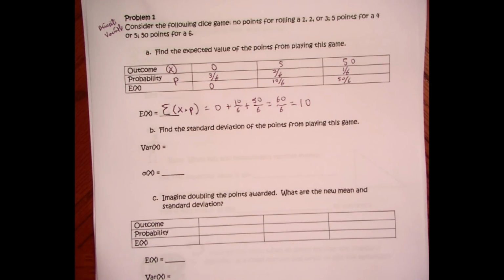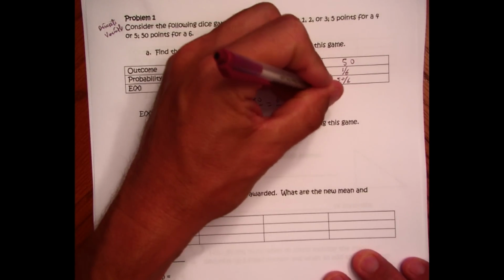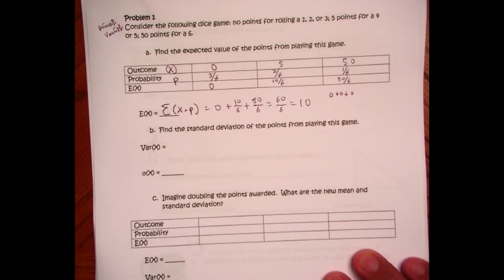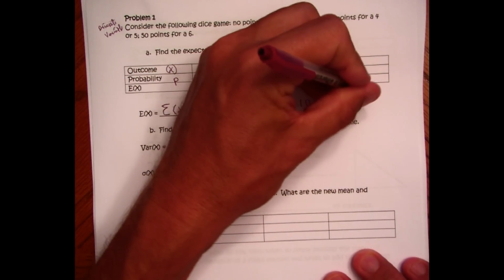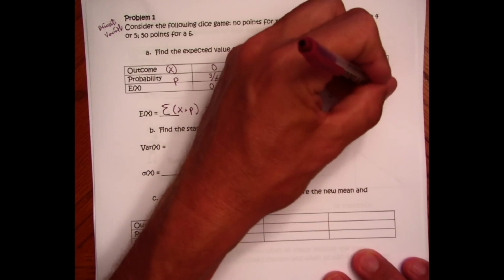Now you're going to say, hold on, you can't win 10 by playing this game, and you're absolutely right. You can win 0, 5, or 50. What that 10 represents is the expected value if you were to continue to play this game. Most of the time you would win 0, sometimes you would win 5, and every so often you would win 50. So for every 6 times you play the game, you would expect to win 0 three times, win $5 twice, and win $50, or 50 points, once.